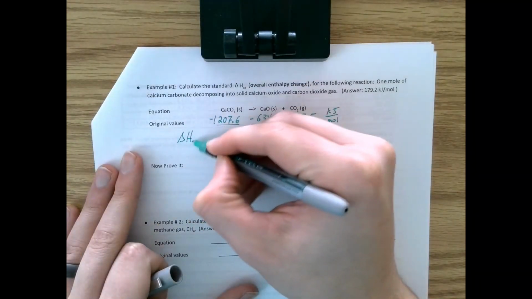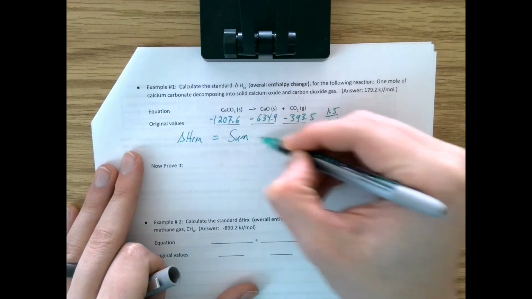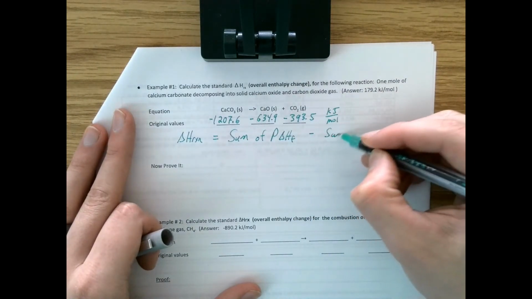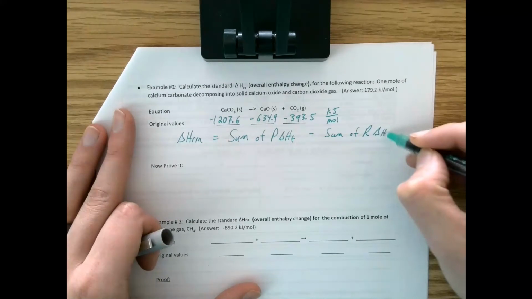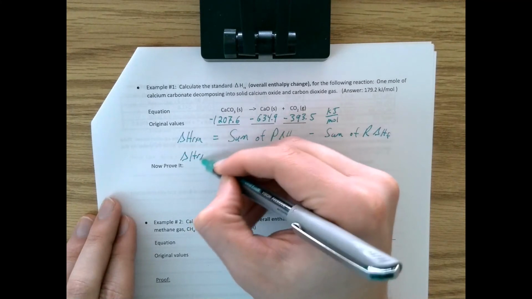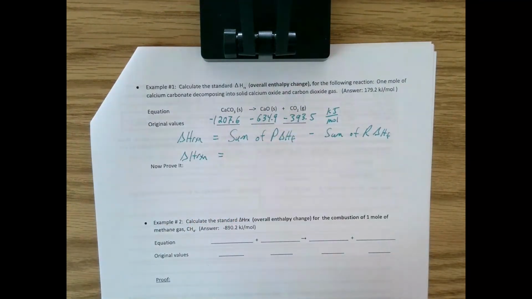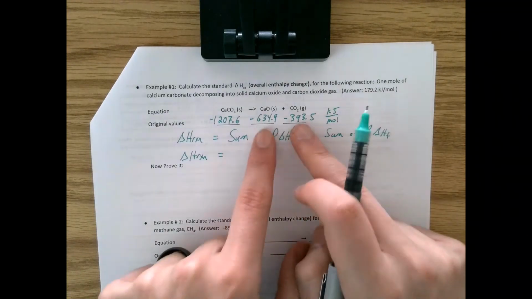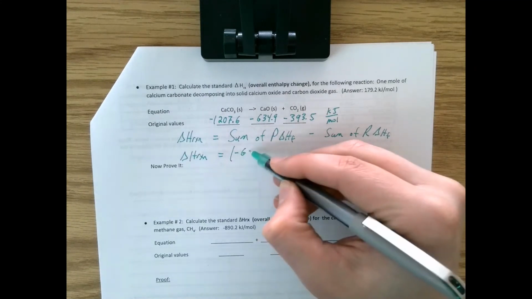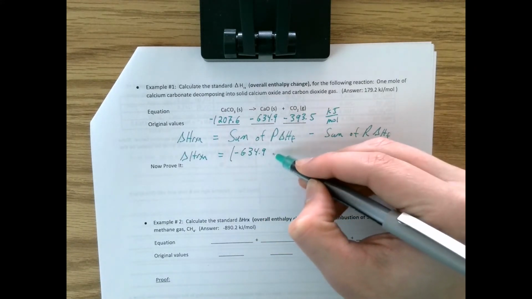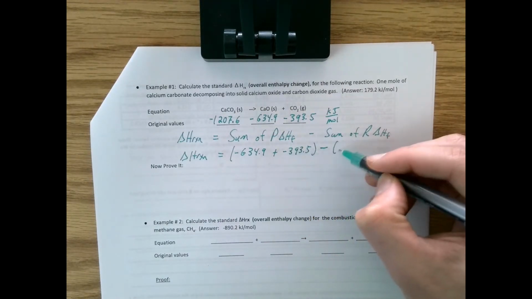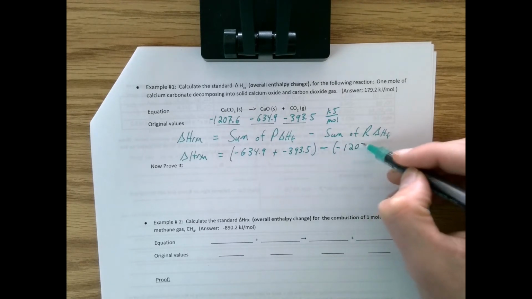So my formula for delta H reaction equals the sum of product delta HF minus the sum of reactant delta HF. So I can just say delta H reaction is the sum of the products. So what are my 2 products? Right here. So I add those 2 together. Negative 634.9 plus negative 393.5 minus negative 1207.6.